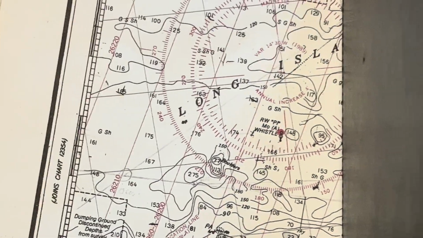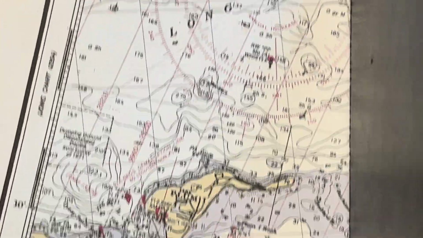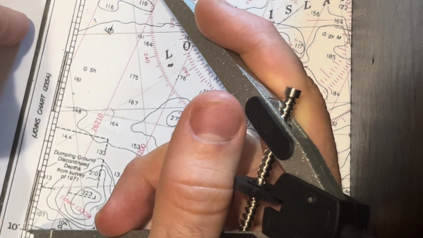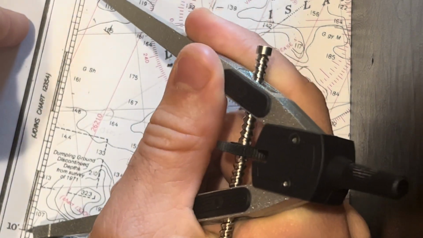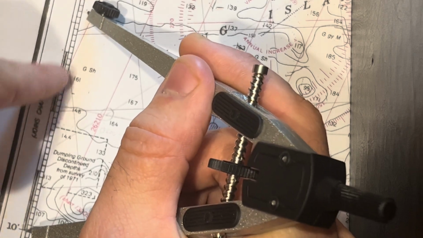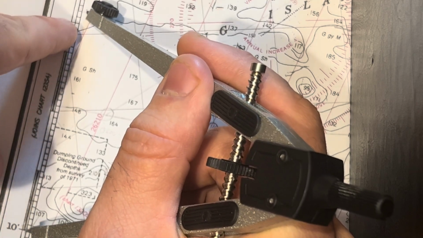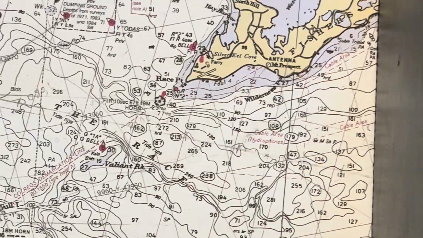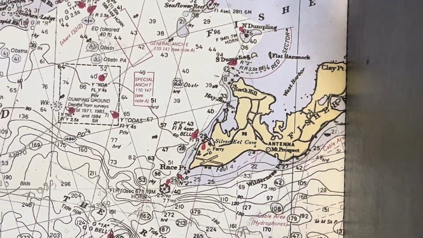So then you come to your latitude scale, because you can use that for distances as well. Measure out 3.7 miles. You can see 1, 2, 3, 3.5, 6, there's 7 right there. So you come to Bartlett Reef, zoom out a bit.